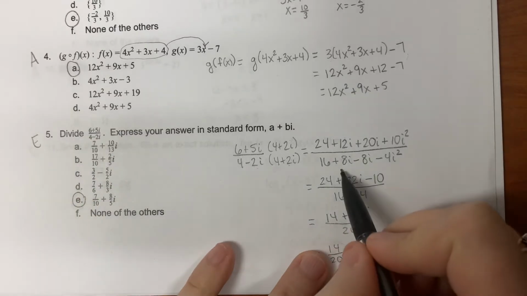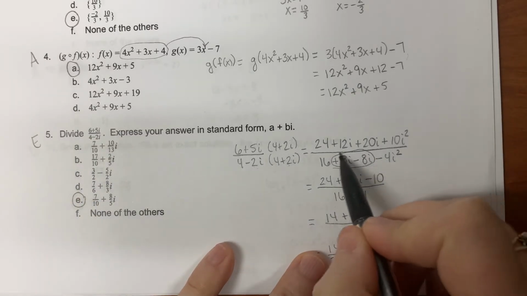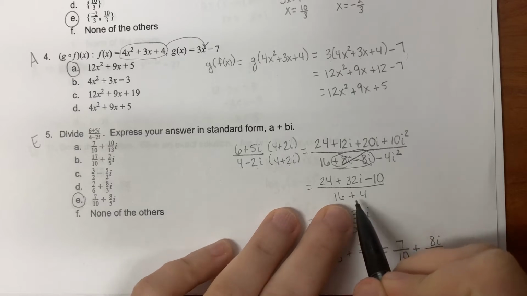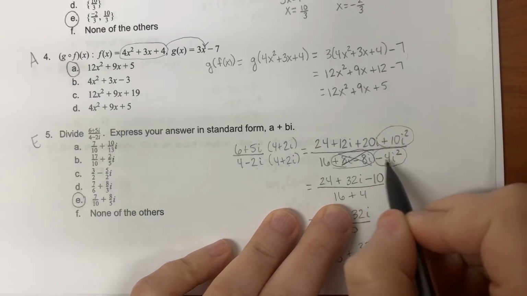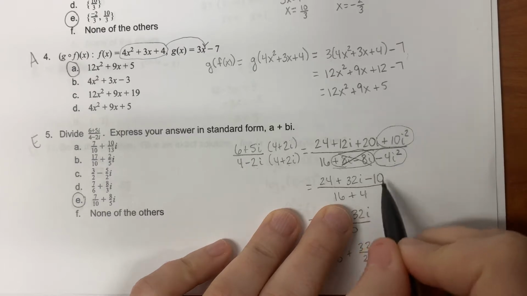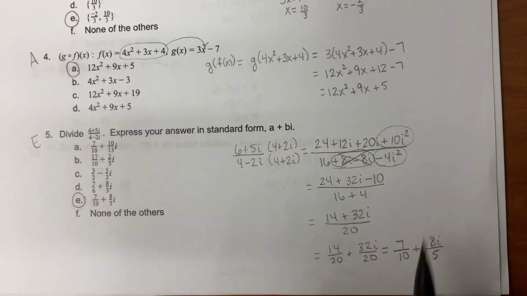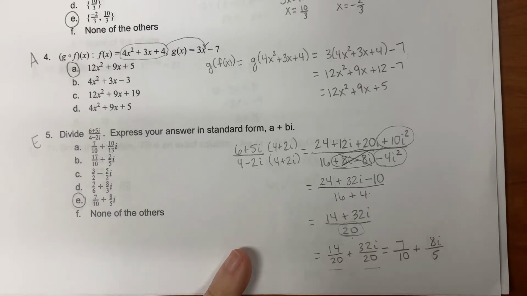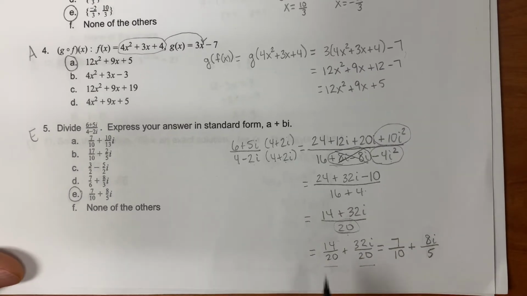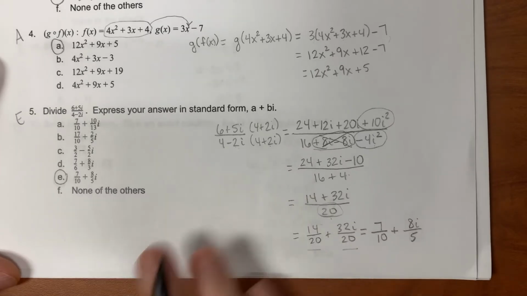When you simplify, what should happen is these 2 should always cancel out, which they did, and then these on the ends, you can simplify down to plus 4 and minus 10, and that saves you a lot of issue there. So then, once you get it down to a single number in the denominator, then you can separate it up into 2 terms with an i attached to that last one. So then that's that a plus bi form that they were asking for.